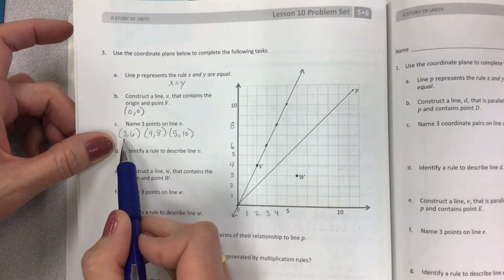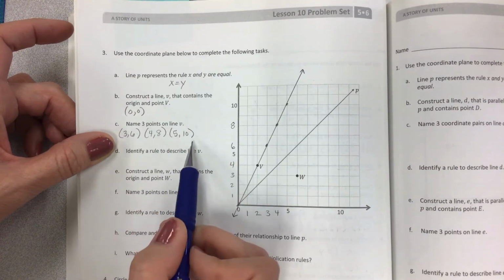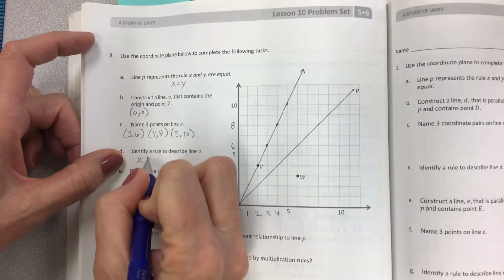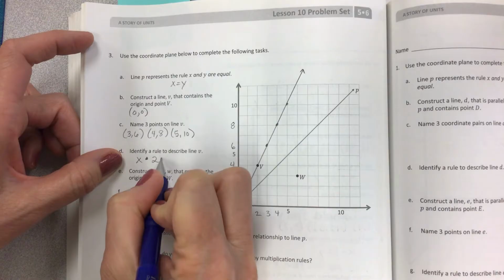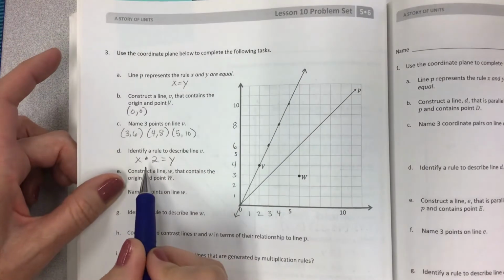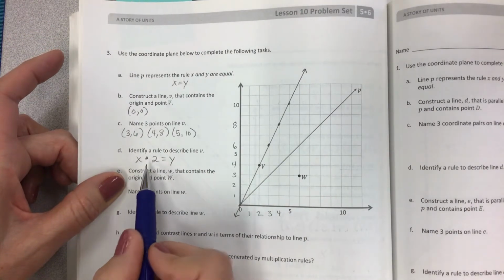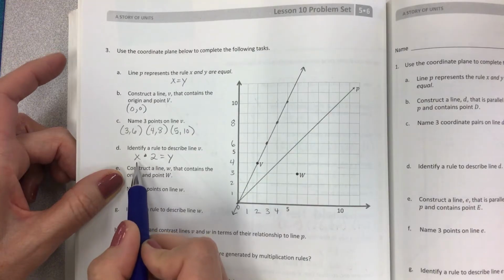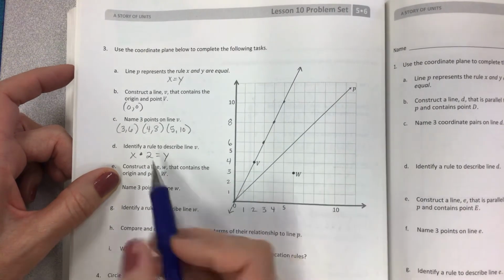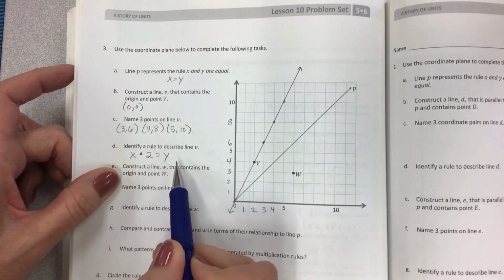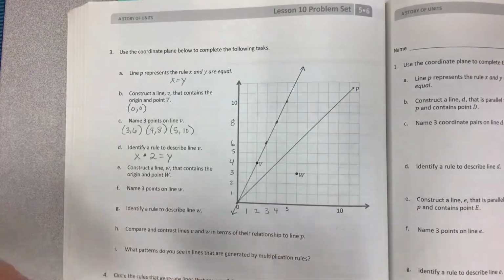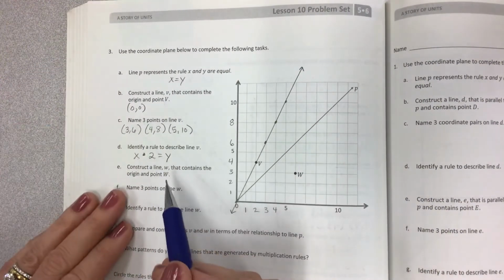So if you multiply times 2, that seems to fit the rule. X times 2 equals Y. Don't put an X for multiplication because it's confusing when you have X as a variable. Okay, so X times 2 equals Y because all the Y values are twice as much as the X values.